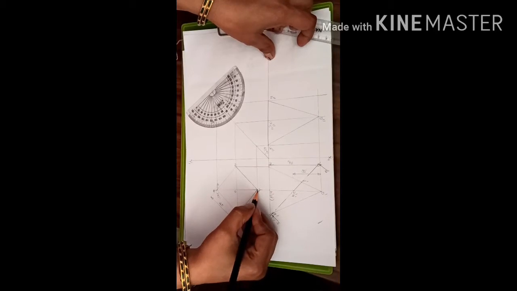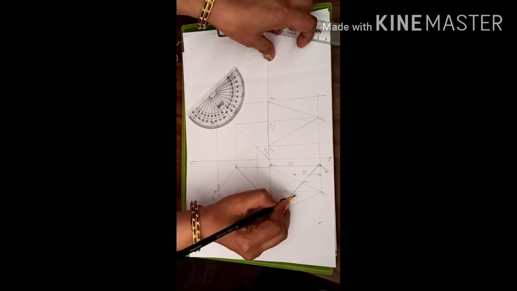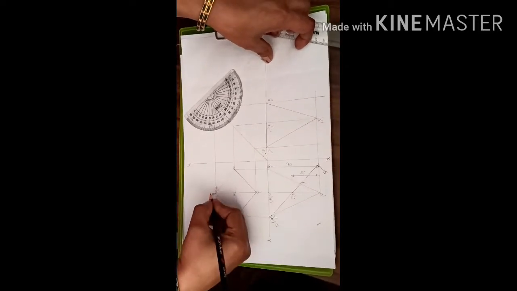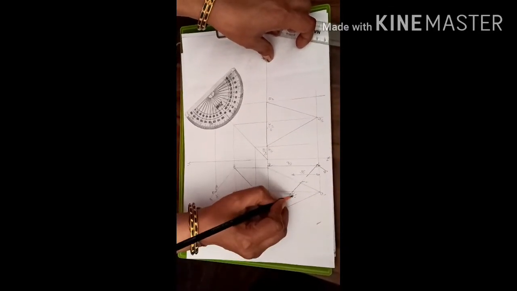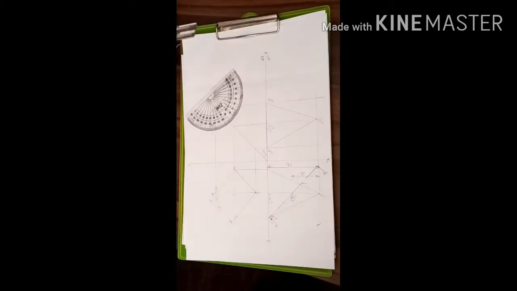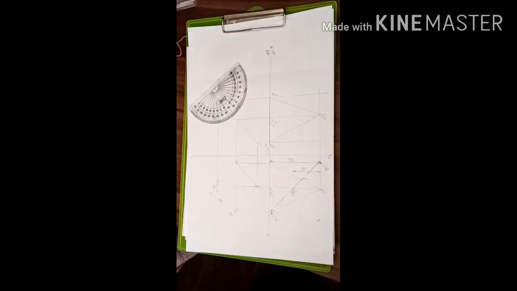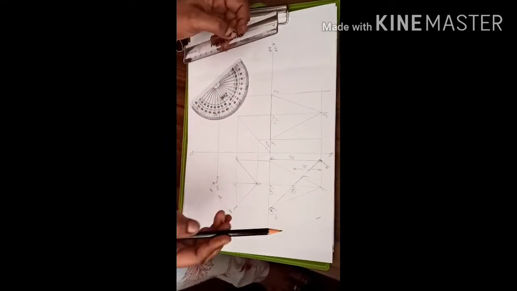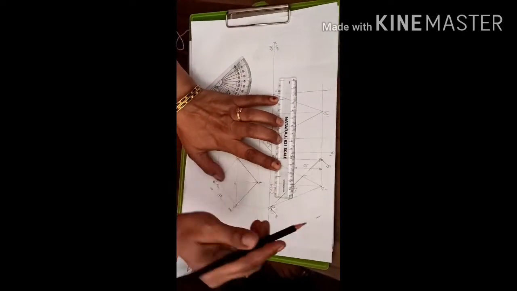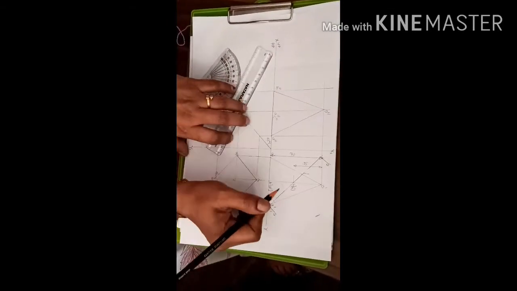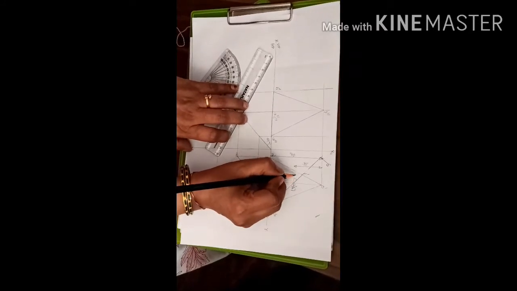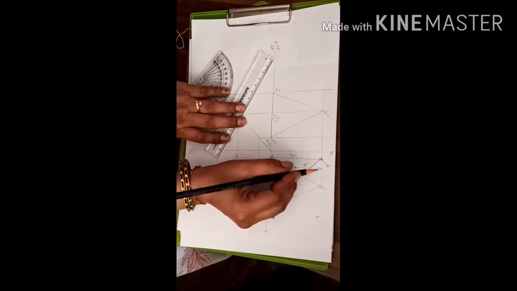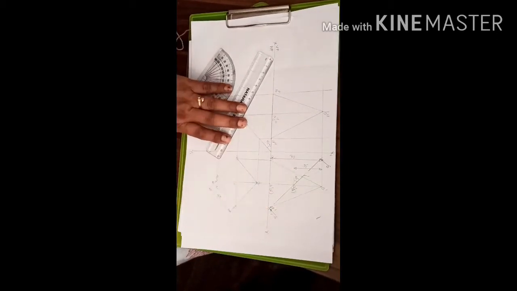Since 2 dash is corresponding here, we shall name it. So 2 dash is for B, and D is for 4 dash, which I keep in the bracket. So this is the section plane which we have drawn, and it is inclined at 45 degrees. I can show that 45 degrees here, either here or here also. And it is bisecting. I have drawn it at a distance of 35 mm.